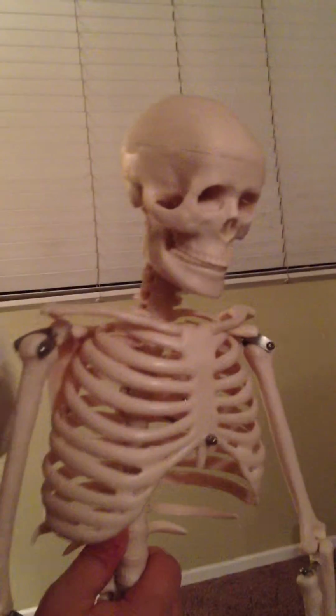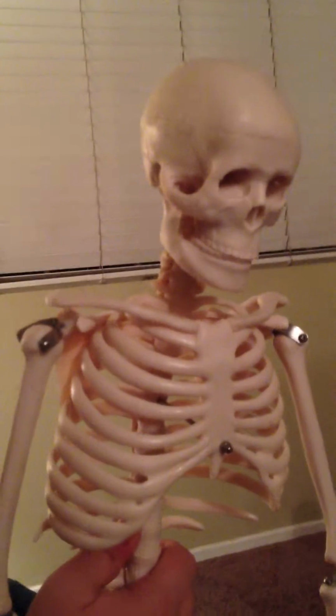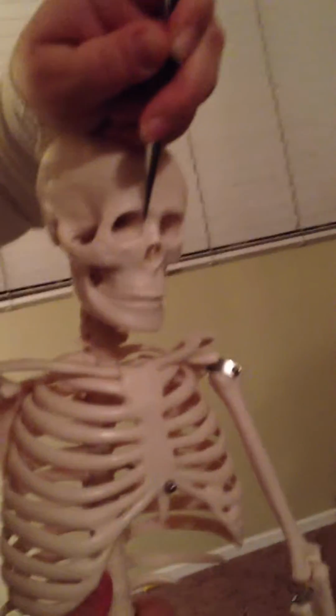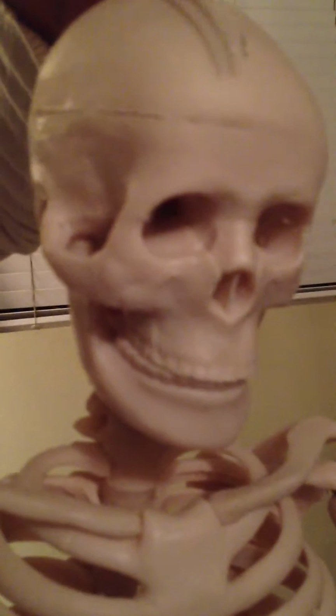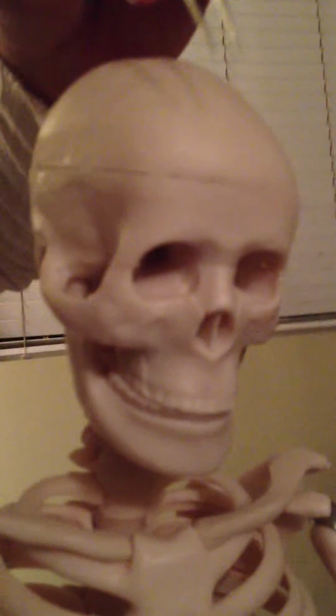And your ethmoid is in your eye here. So if you could get up a little closer. Yeah. In your internal view, you have your crista galli, and your crista galli is like your median ridge of the bone that projects from the cribriform plate of the ethmoid bone.